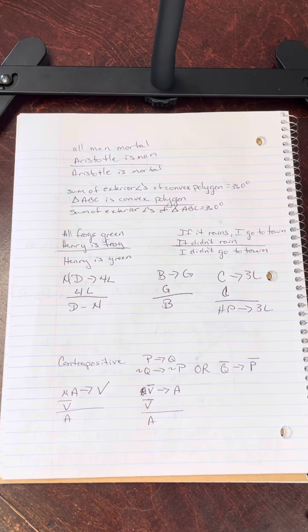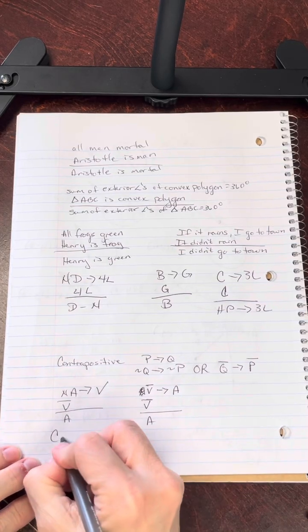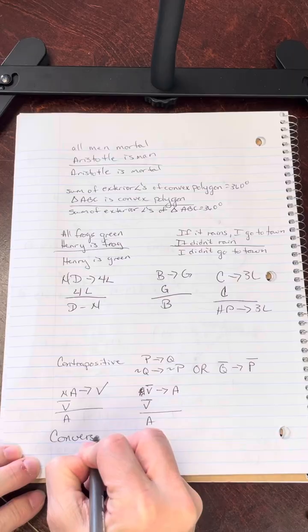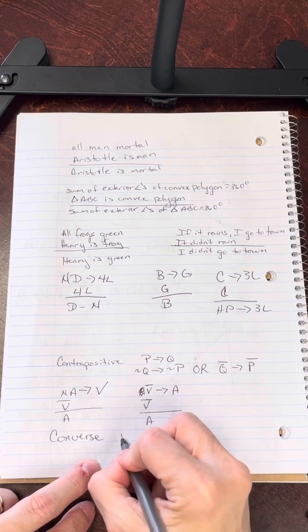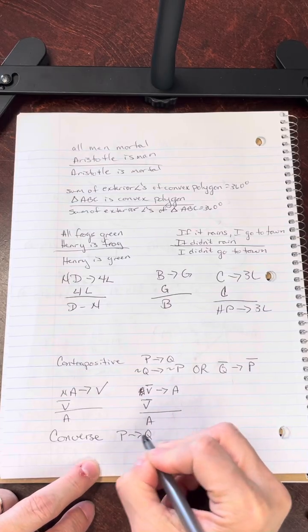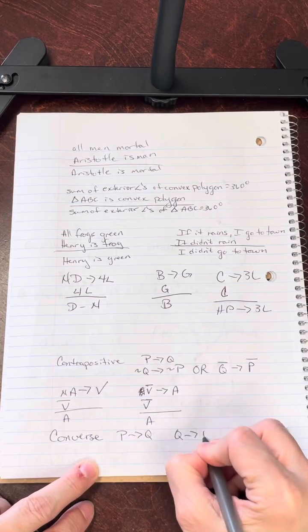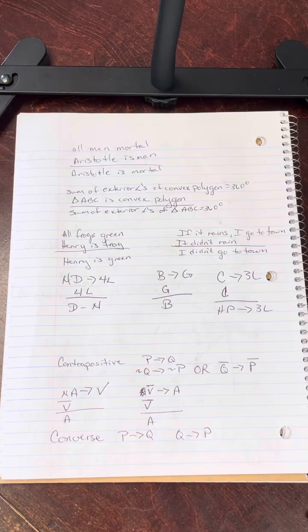The converse of that is where we say if an animal is a fast runner, then the animal is a rabbit. Well, I can think of other animals that are fast that aren't rabbits, so it's a false statement in the real world. But what they did was they flip-flopped it. So instead of going P yields Q, the converse is Q yields P. You've just flip-flopped the order.